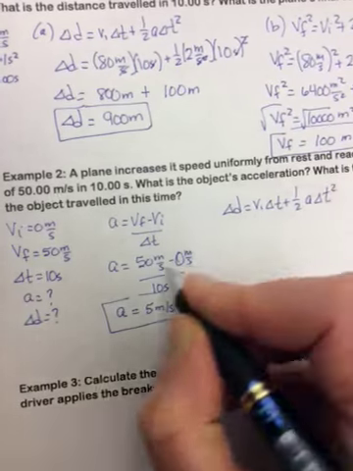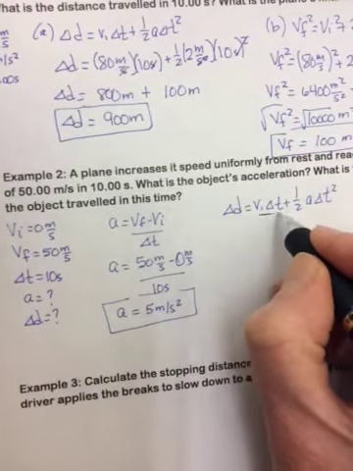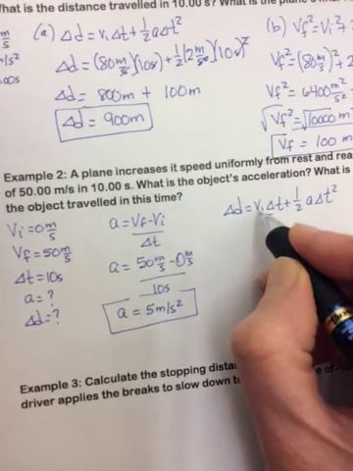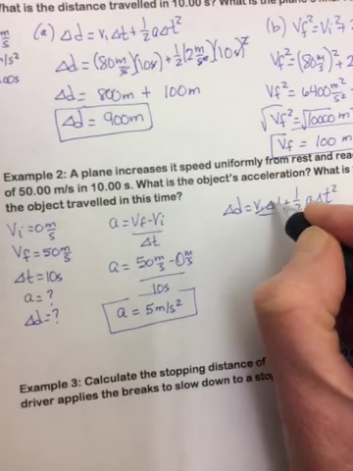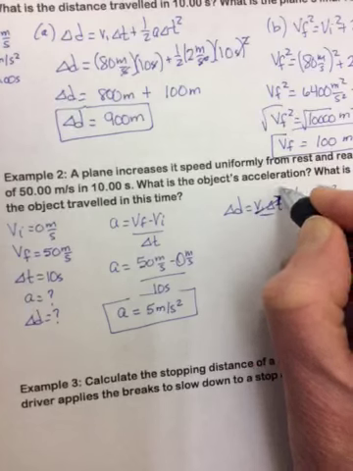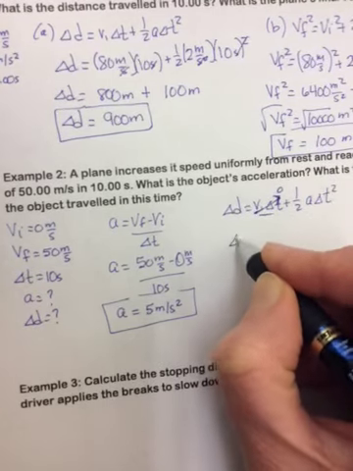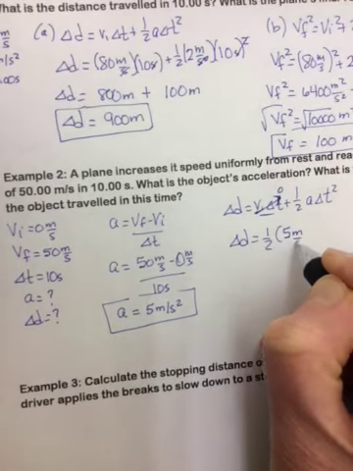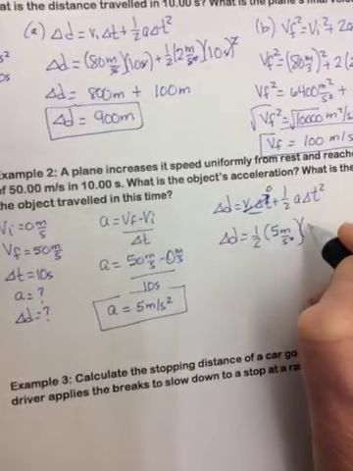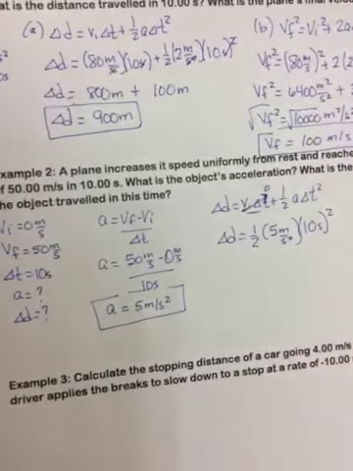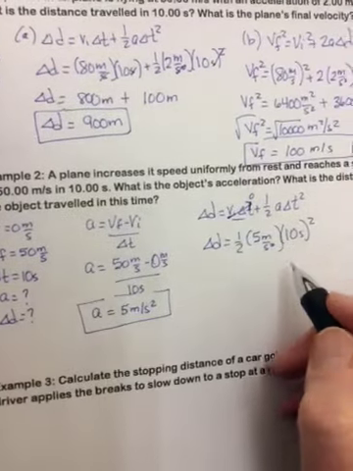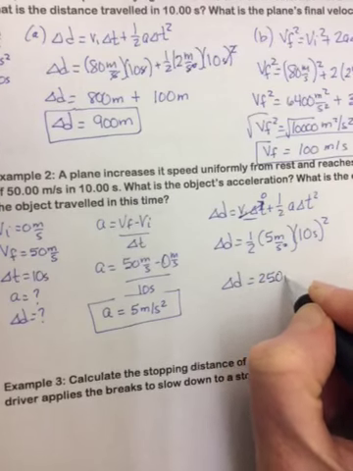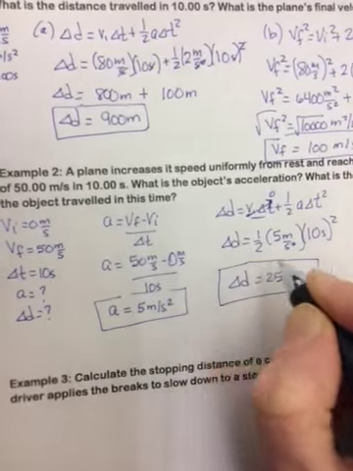T squared. Okay, VI is 0, so if VI is 0, this VI delta T term is all going to be 0, right? So even though time is 10 seconds, when you multiply 10 seconds by 0, it'll be 0. So lots of times I will just do this and indicate that it goes to 0. So then delta D is equal to 1/2 A we just found, 5 meters per second squared, and the time we were given was 10 seconds squared. So square the 10, it's 100. 100 times 5 is 500. Take half, 250 meters. Part B is done.